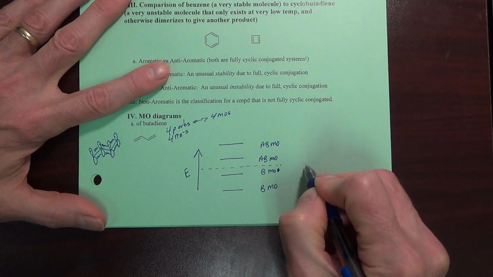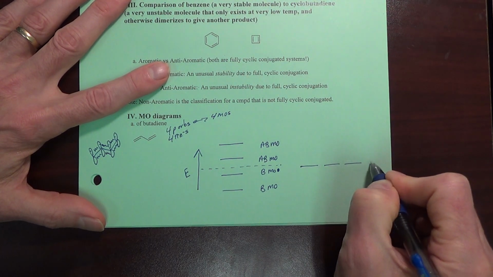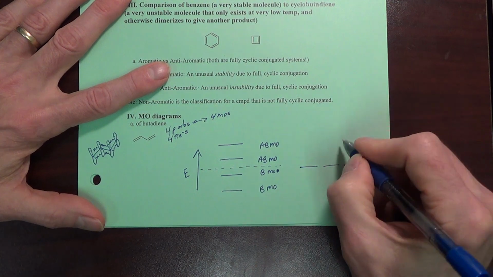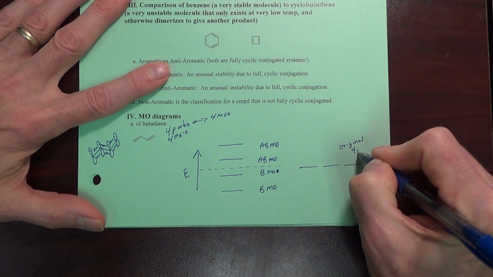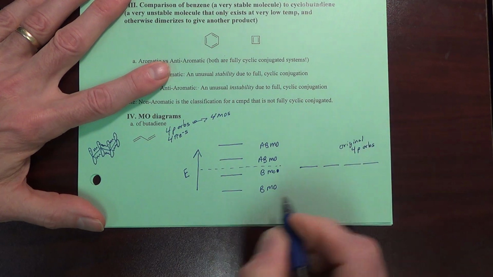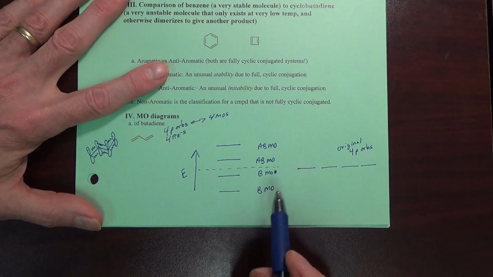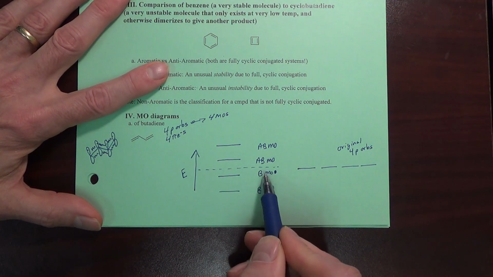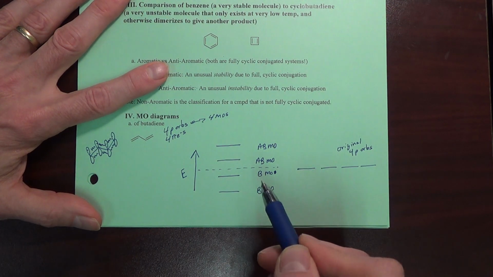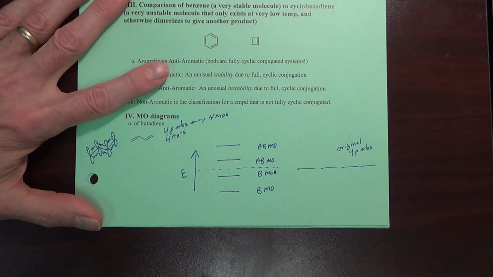Now, the midline is actually where the original 4 atomic p orbitals would sit. But when we make molecular orbitals, we're going to get some lower energy orbitals, and then we'll get correspondingly higher energy molecular orbitals.